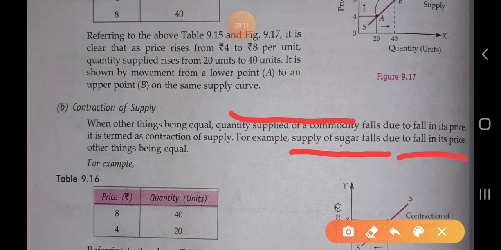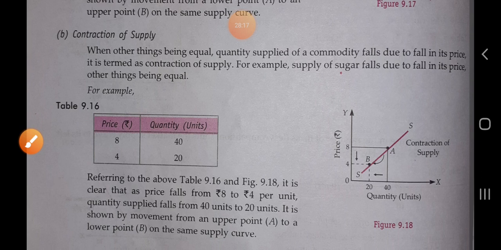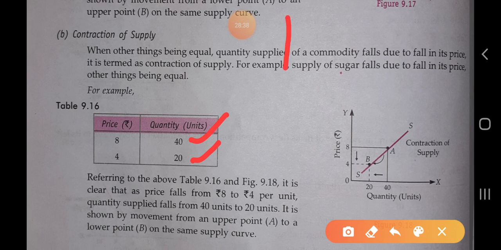Okay, other things being equal, we will take the other factors as constant. So here is the schedule: when the price of the commodity is 8, quantity supplied is 40. When the price declines to 4, quantity also declines to 20. Okay, so we will plot all these values on the diagram.